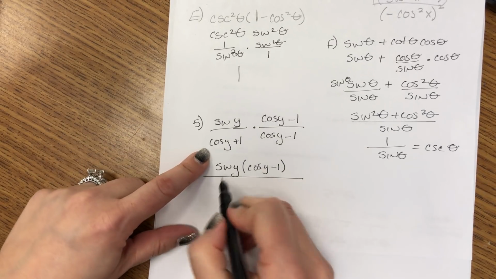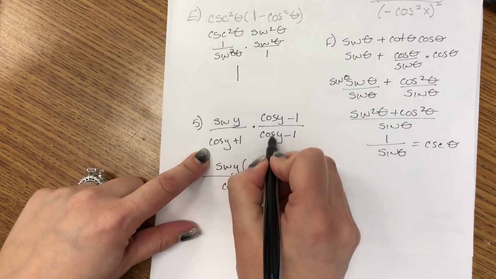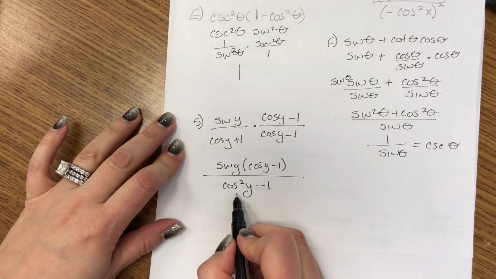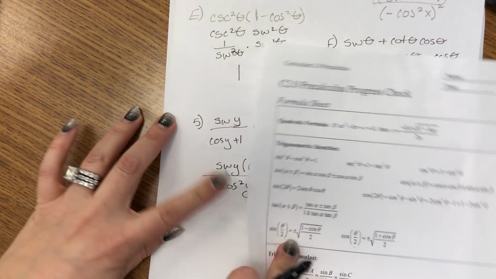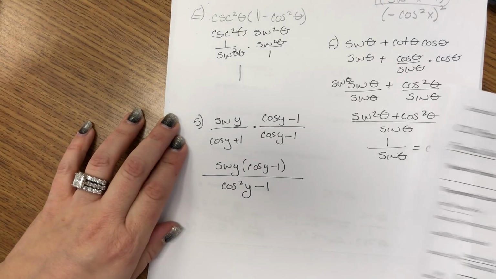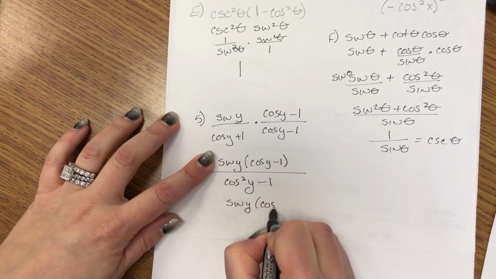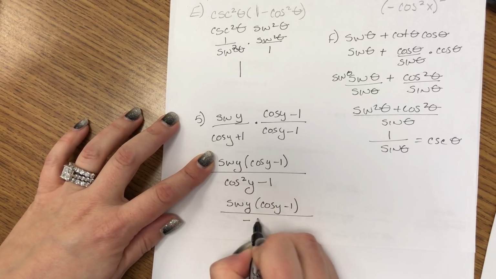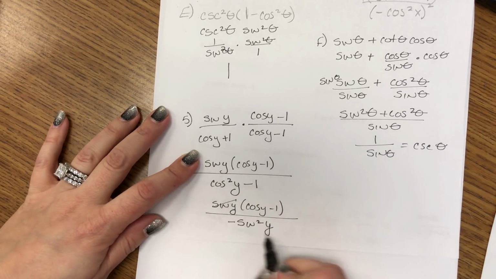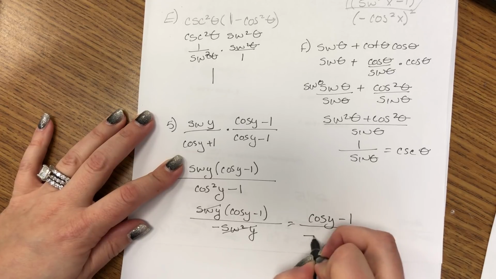And then remember, when we multiply conjugates, we're going to get cosine squared from the first, and then 1 times negative 1, minus 1. So then cosine squared minus 1 from my Pythagorean identity is negative sine squared. So then sine, and one of those, so we're left with cosine y minus 1 over negative sine y.